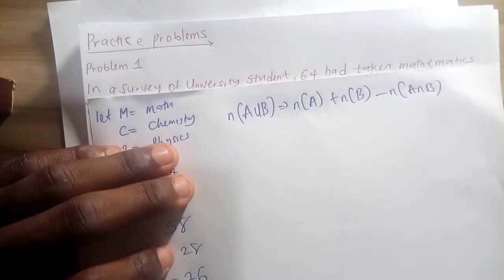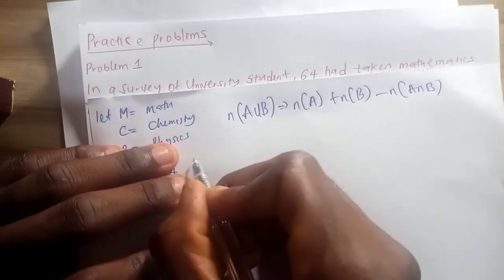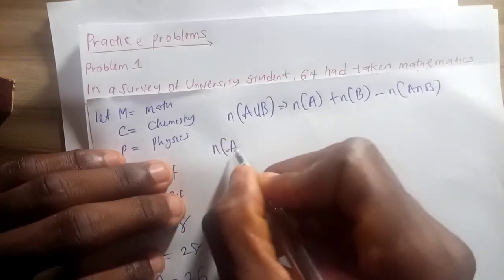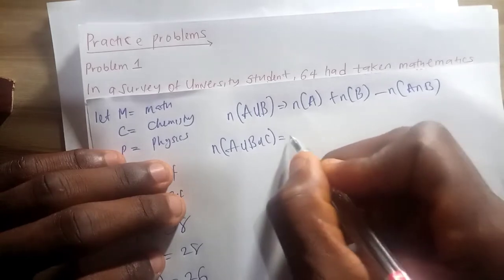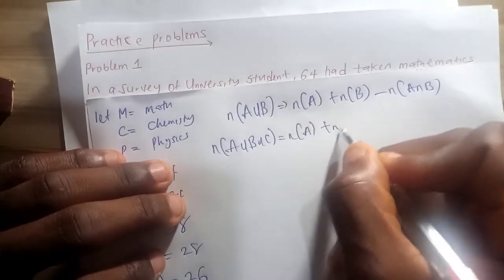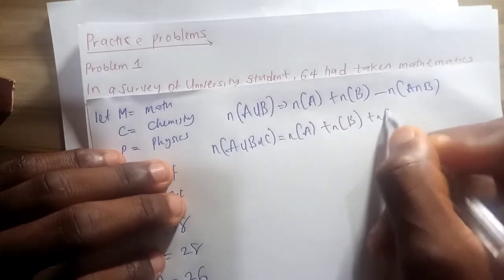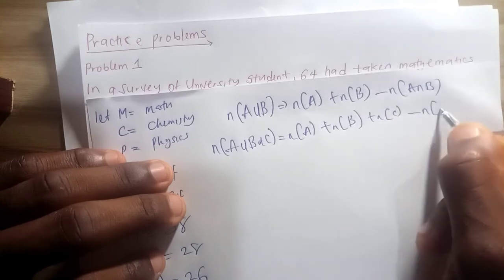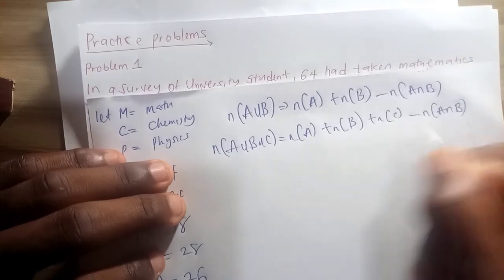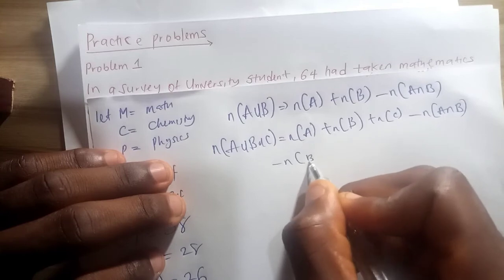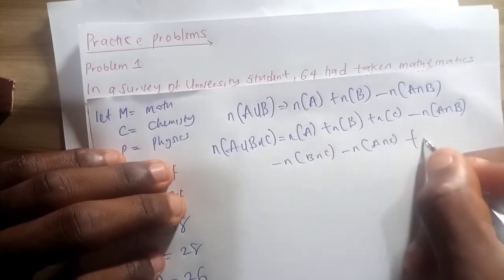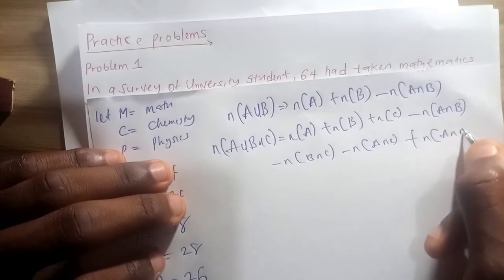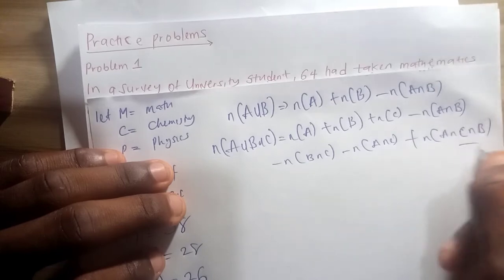You can take this formula down in your notes.